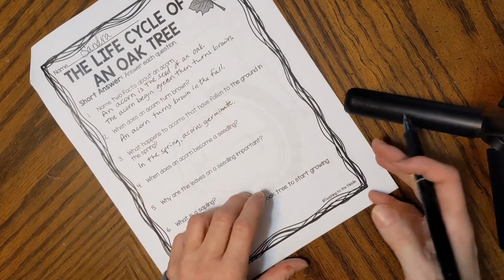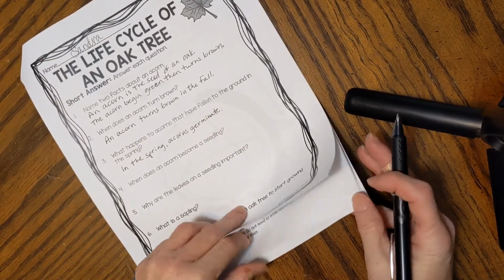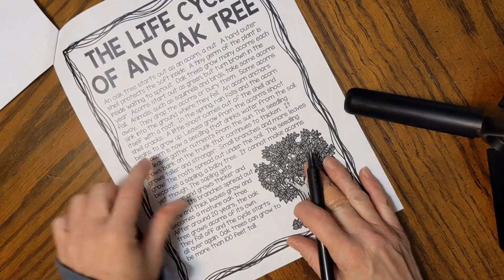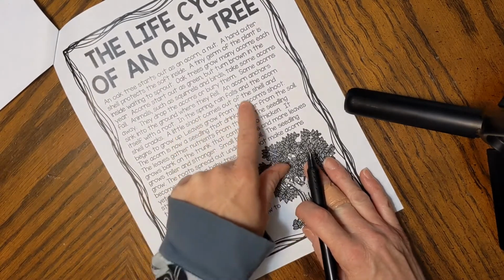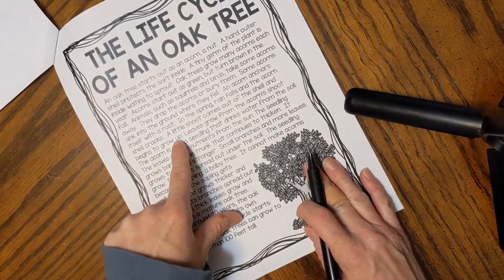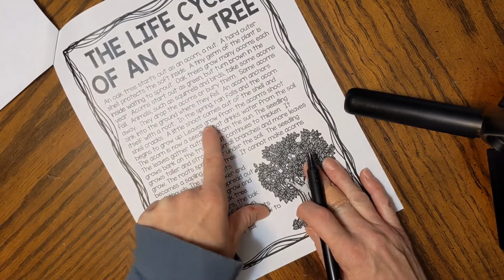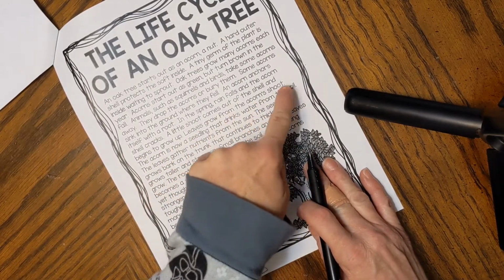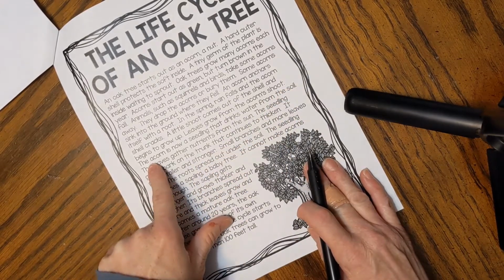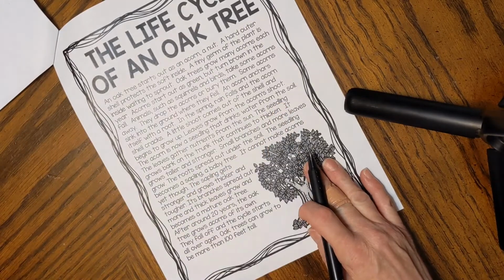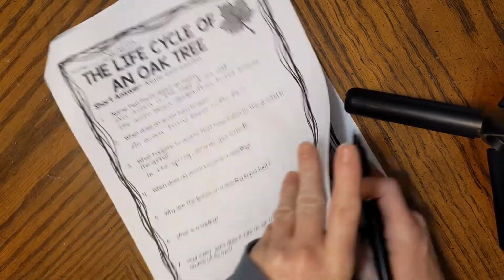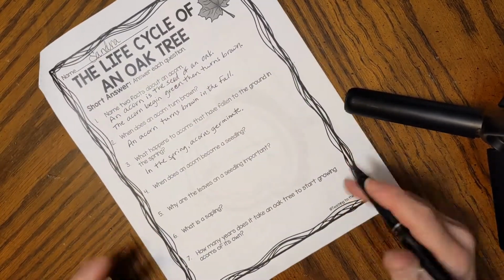When does an acorn become a seedling? Let's see. Okay. So a little shoot comes out of the shell and begins to grow up. Leaves grow from the acorn's shoot. The acorn is now a seedling that drinks water from the soil. So a seedling needs to have leaves.